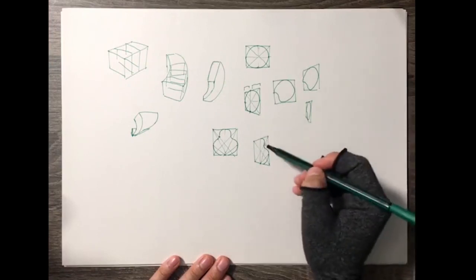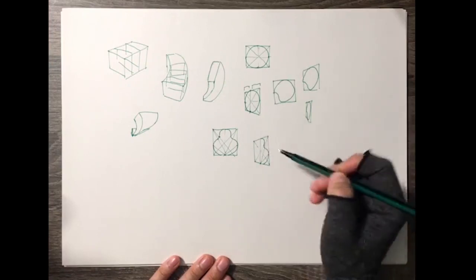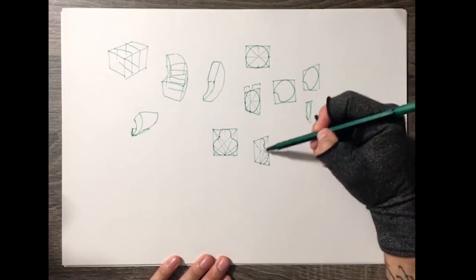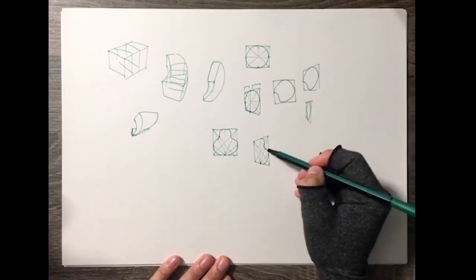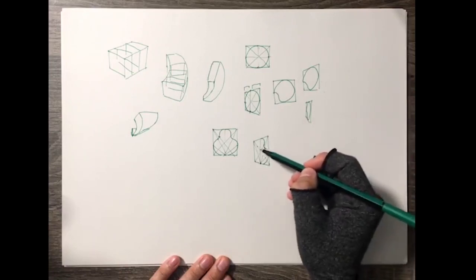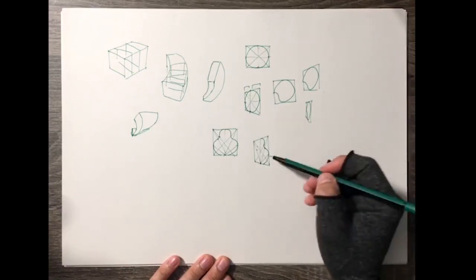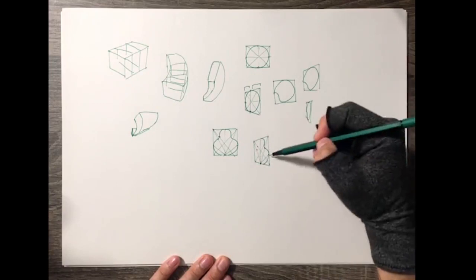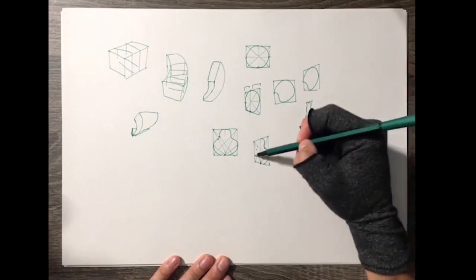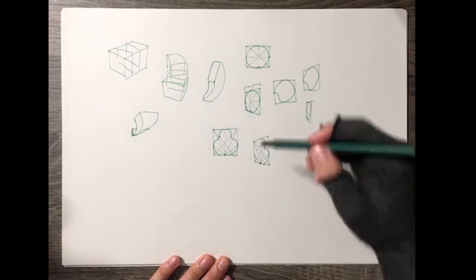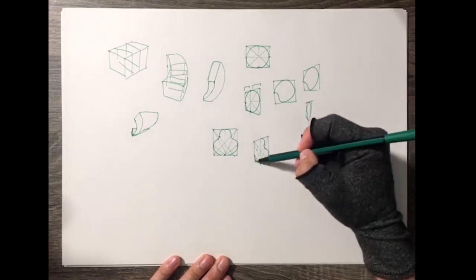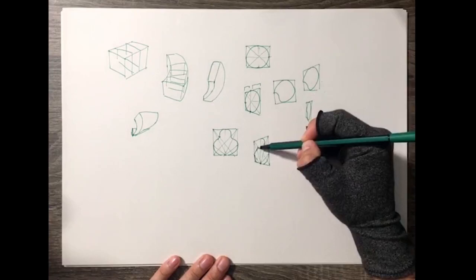So we have this point and then following my perspective, probably end up somewhere over here. Then I need to project this line on the other side. See where the dot is. Follow my perspectives. Connect the dot. Same thing here. Follow my perspective. Connect this line.